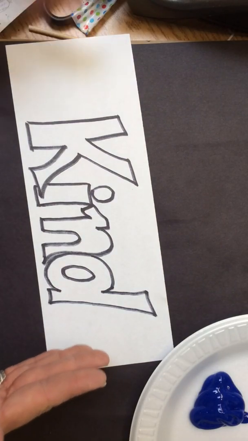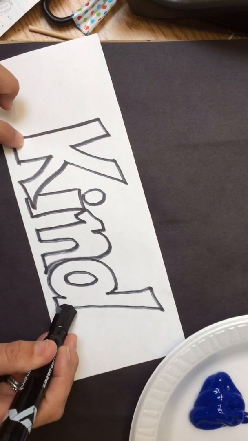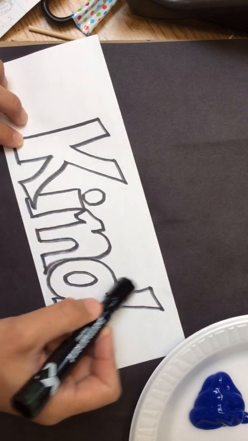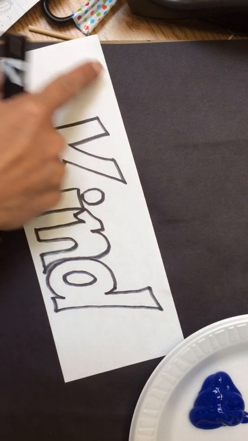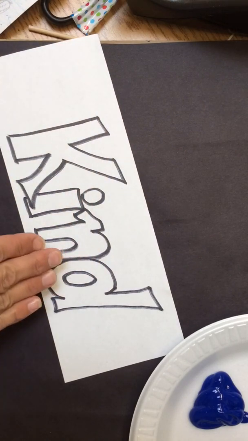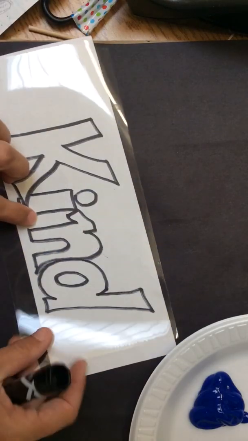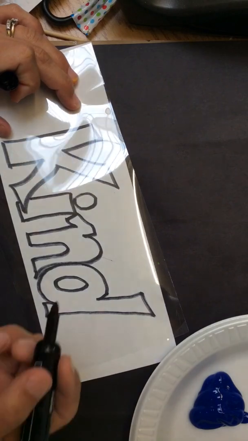Brainstorm a word that describes yourself, an adjective, positive, school appropriate, and write it. Block letter, bubble letter. If you want to have them touch, it will be easier to cut it out. Otherwise, you may just have to do a bubble cut around it and glue that to the top. Writing the word, brainstorm your word, write it, come up and get the clear film. If you need to tape it down a little bit, you can. I don't think I need to.